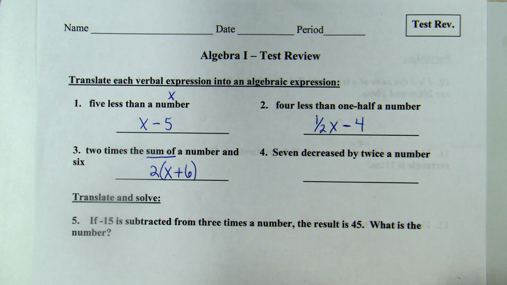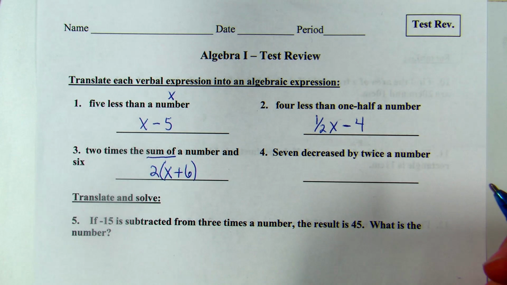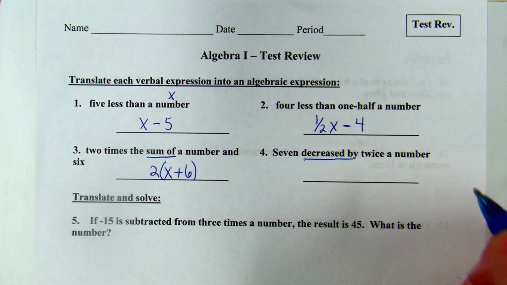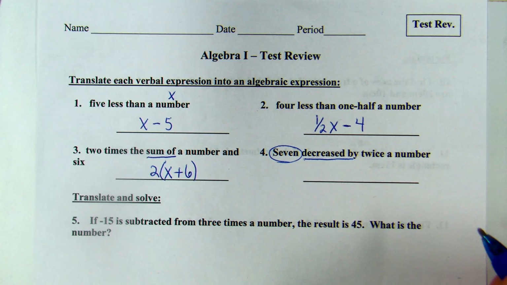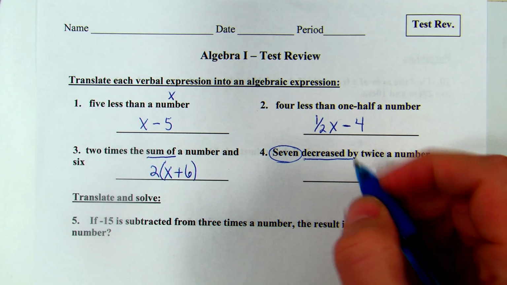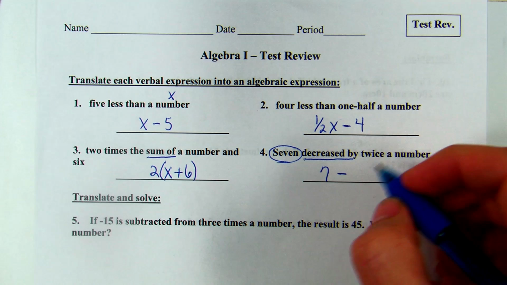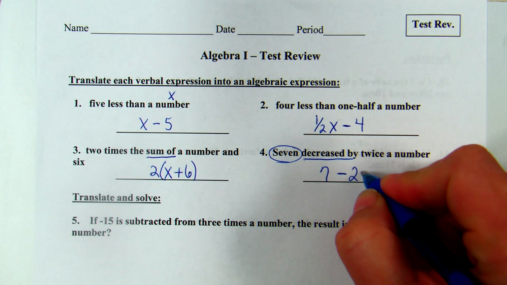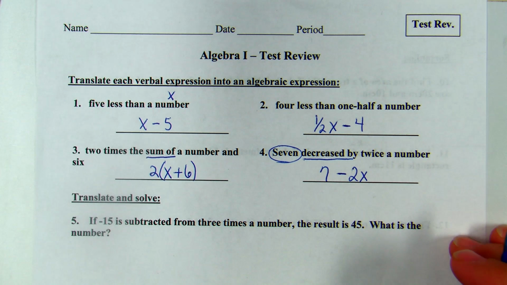Number 4 is 7 decreased by twice a number. Now, when we say decreased, we're actually taking away from whatever's in front of decreased. And so you can write this in the normal order. 7 decreased, or subtract, by twice a number. And twice just means 2 times our X, or whatever variable you've chosen to represent a number.